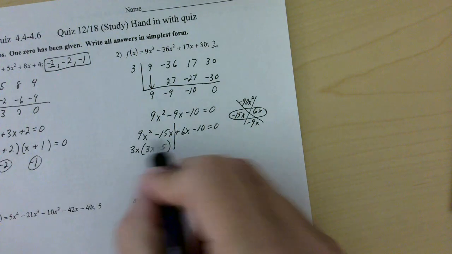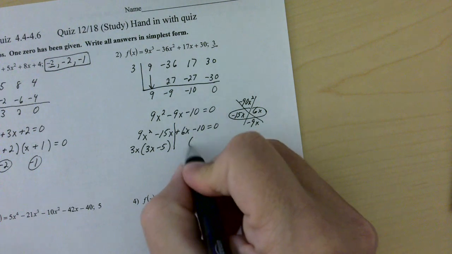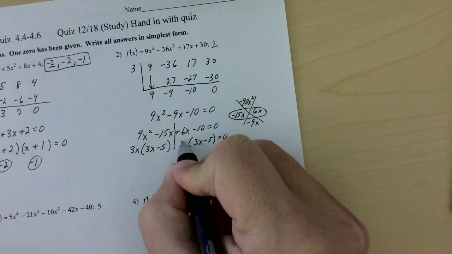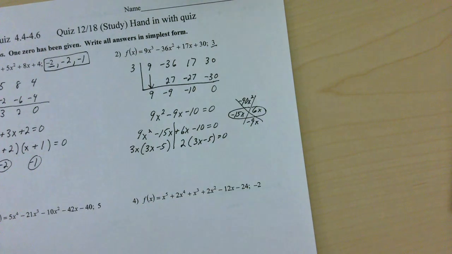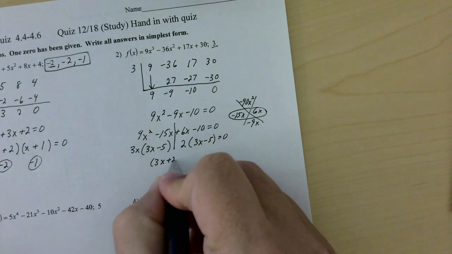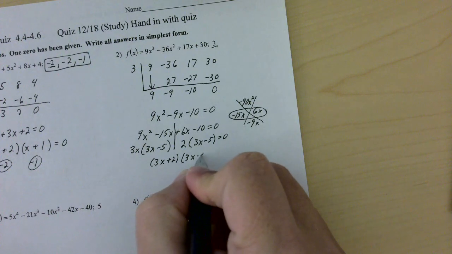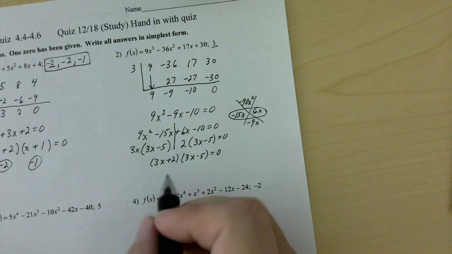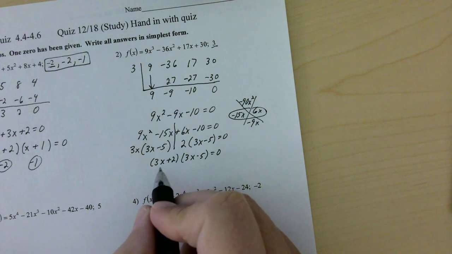If you distribute, you're back to the previous line. We must have a 3x minus 5 on the other side, so that would leave a 2 on the outside. So it looks like 3x plus 2 and 3x minus 5 are our factors. The second we see our factors, we should know the answers. Again, you can't do this in your head, so do this off to the side.